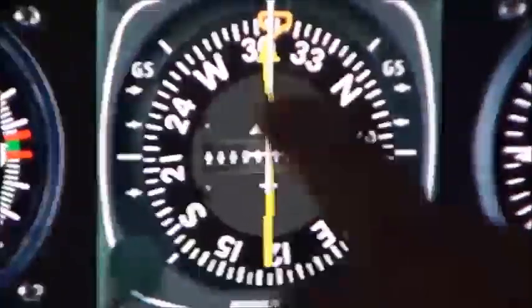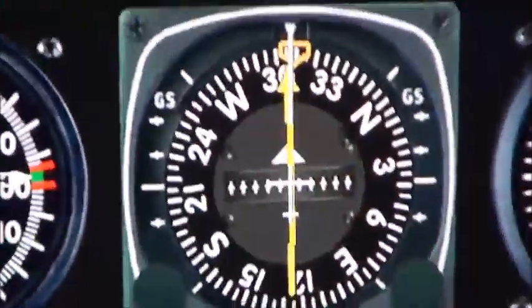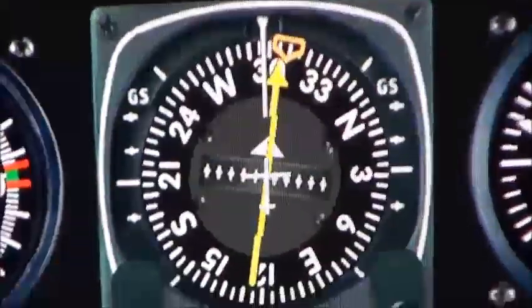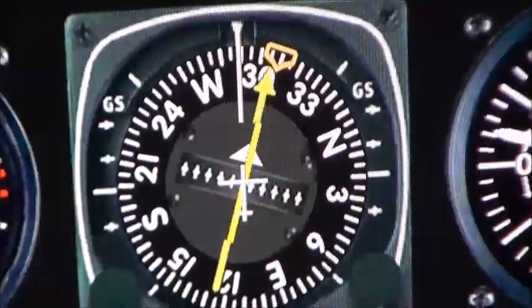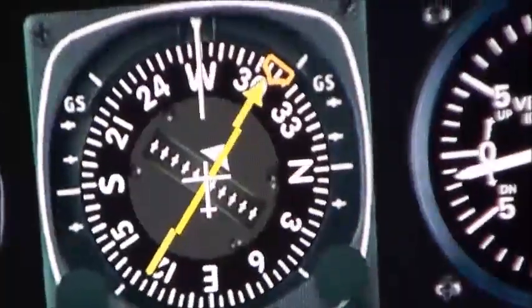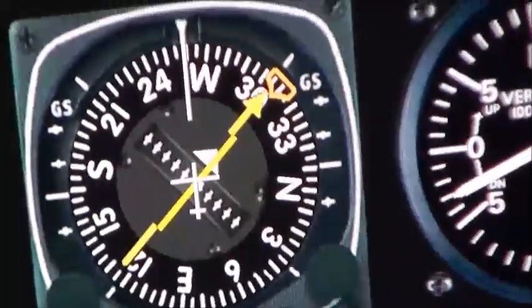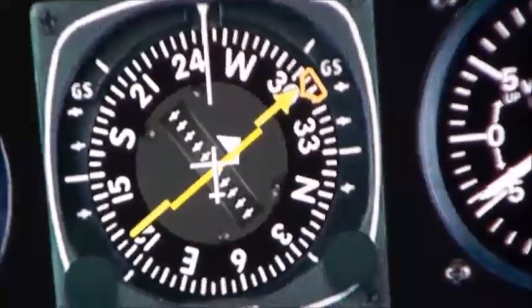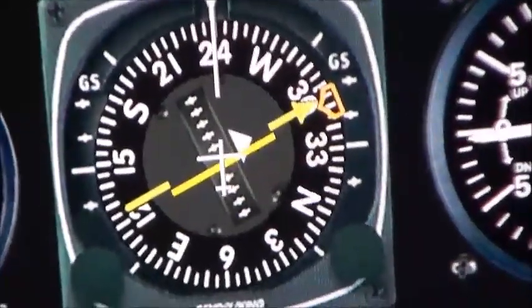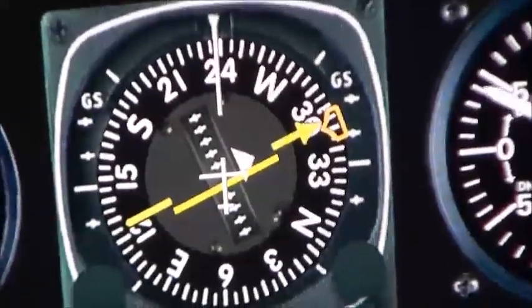We're right on this particular radio. I'll deviate from that radio, and you notice that it's changing smoothly as we deviate from the inbound bearing or the outbound radio. We're actually going the inbound bearing.